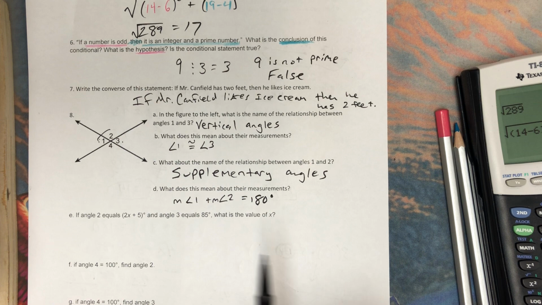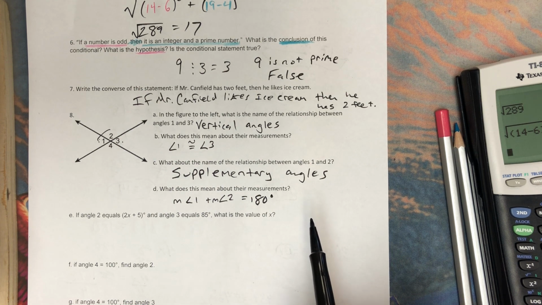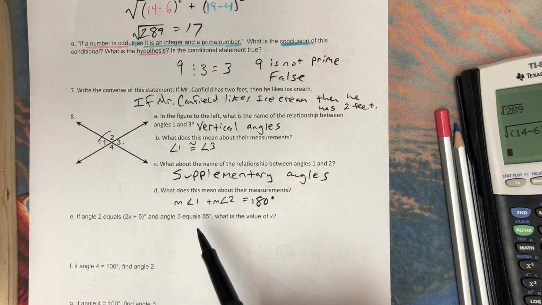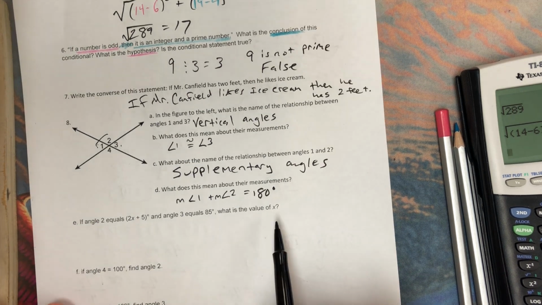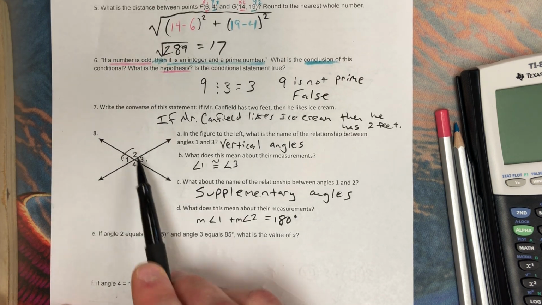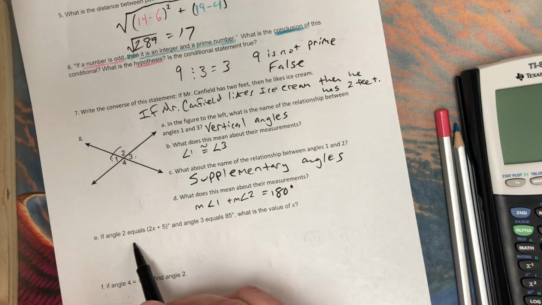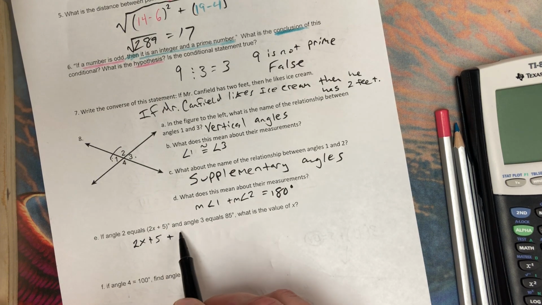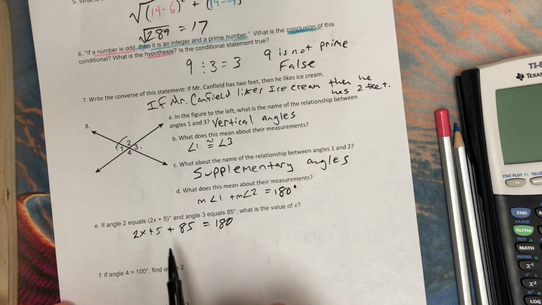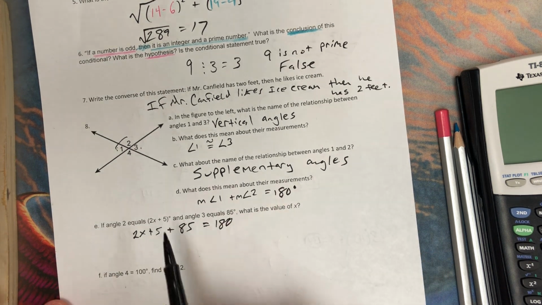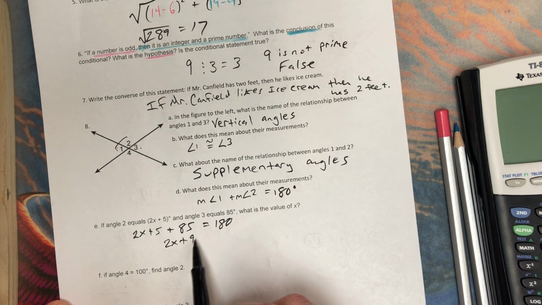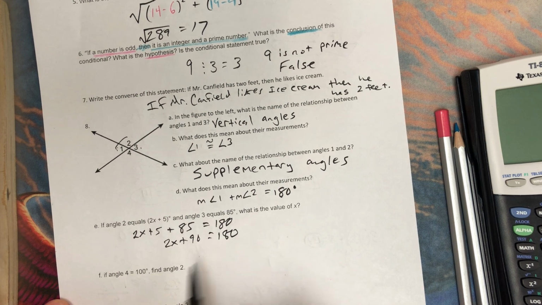All right. So, if angle 2 is 2x plus 5 and angle 3 is equal to 85, what's the value of x? So 2 and 3. Well, we know that 2 and 3 added together is 180, so I could say 2x plus 5 plus 85 is equal to 180. So let's see. We'll do what we normally do. I'm going to combine like terms over here. So I get 2x plus 90 is equal to 180.